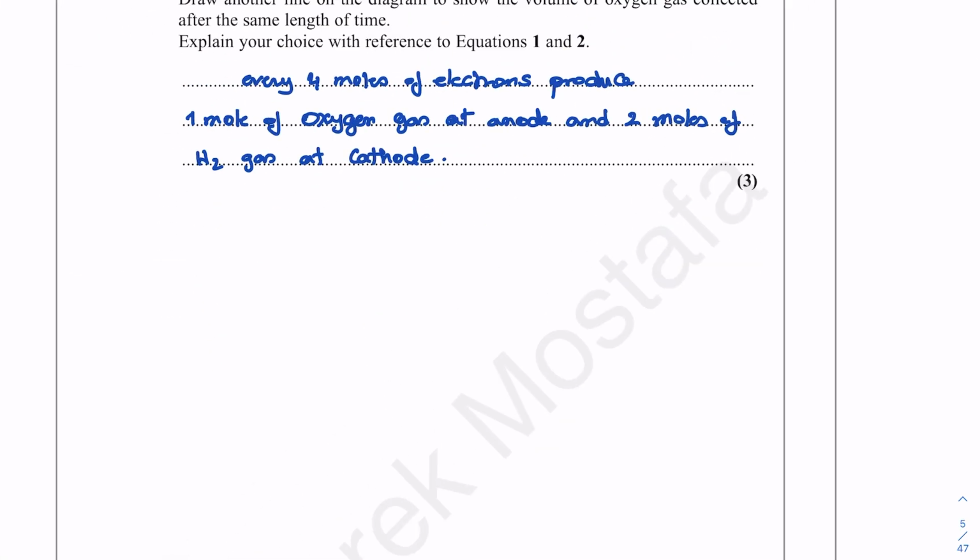يبقى every 4 moles of electron passing through the electrolysis cell produce 1 mole of oxygen gas عند الانود and 2 moles of hydrogen gas عند الكاثود. وده معناه ان ال volume of hydrogen should be double أو twice the volume of oxygen.